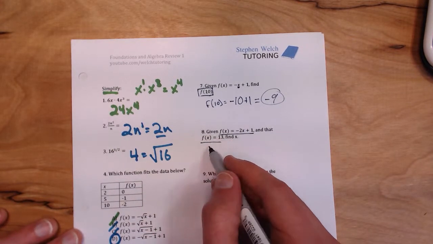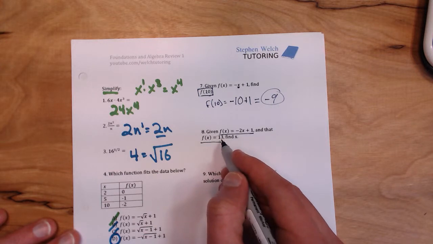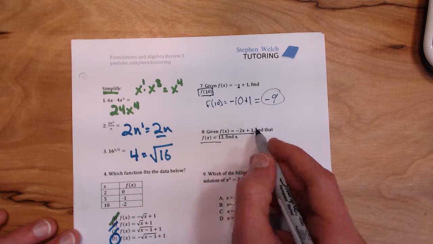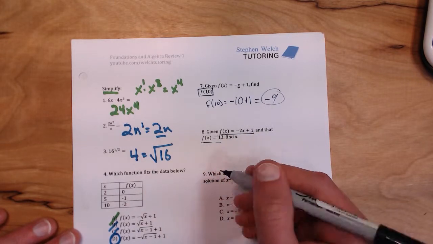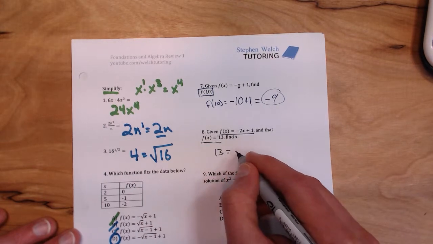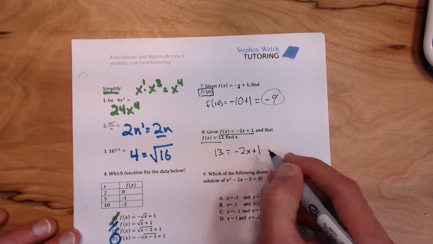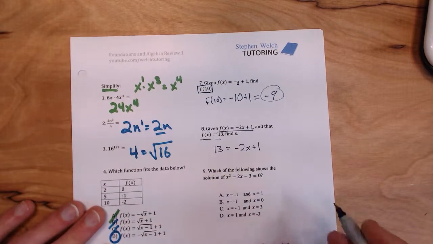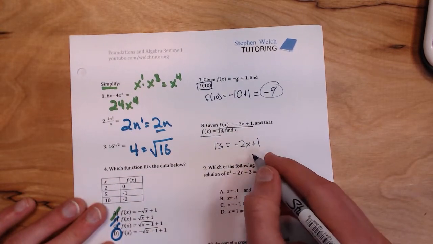What you're allowed to do is take the 13 and plug that in for f of x. Let me show you what I mean. Wherever I see an f of x in this formula, I'm going to write a 13. So I'll write 13 equals negative 2x plus 1. Notice I just took the original formula, and wherever I saw an f of x, I plugged in a 13. Now I'd like to get x by itself.